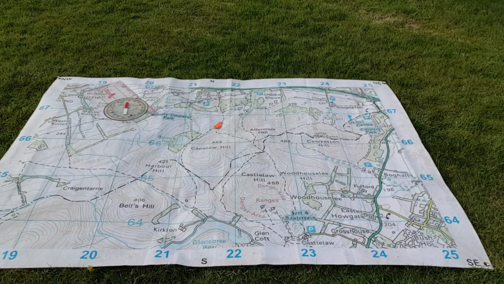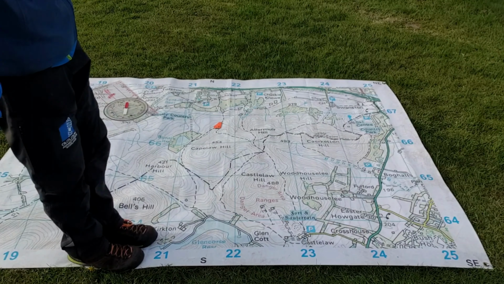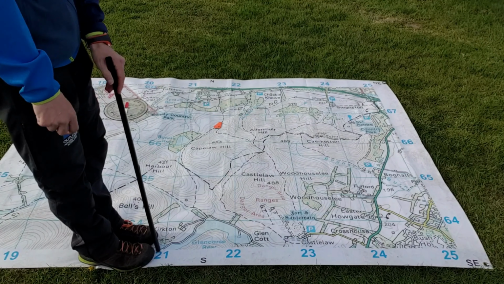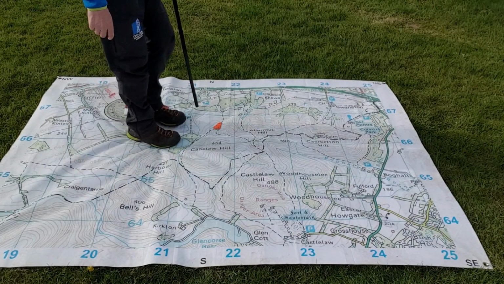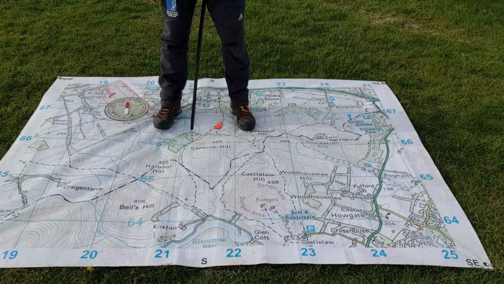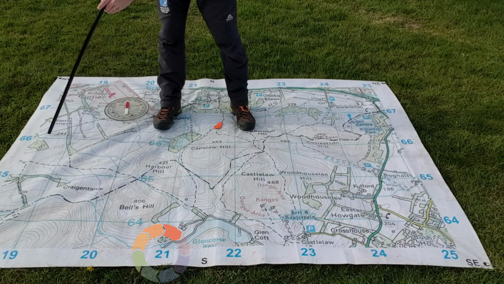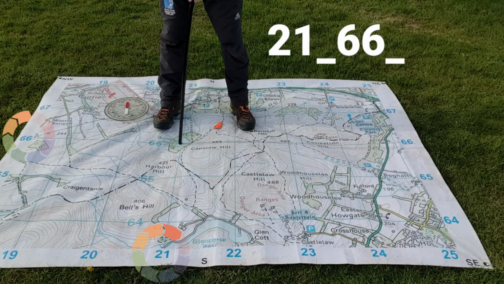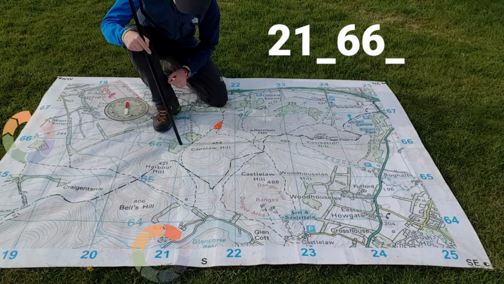Let's use the same process of moving along the corridor before we go up the stairs. We move along to line 21 and we head up the stairs to line 66. We know we're looking at this box here, which had a 4-figure grid reference of 2166. We're going to add additional numbers to that. How do we do that?